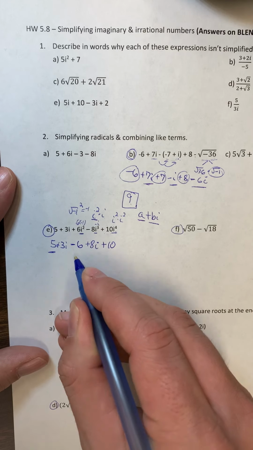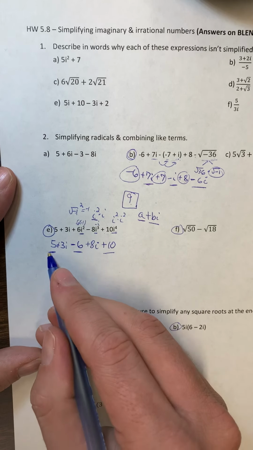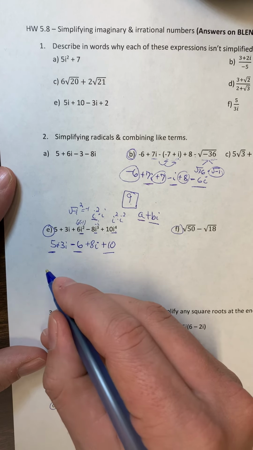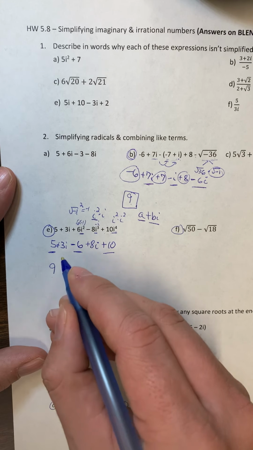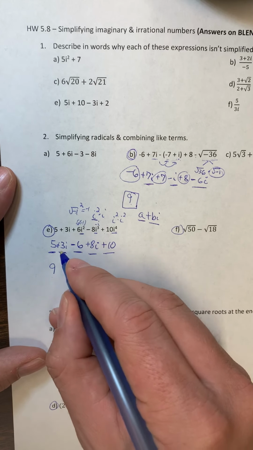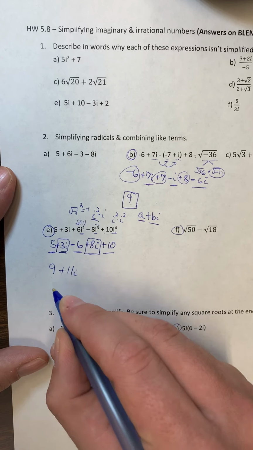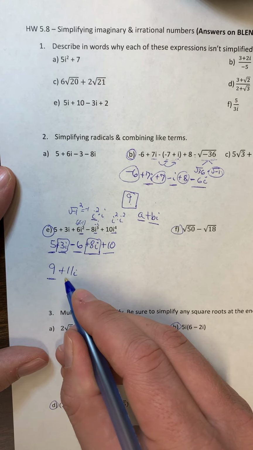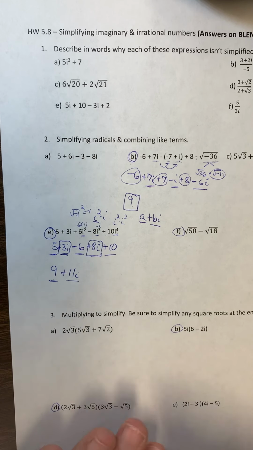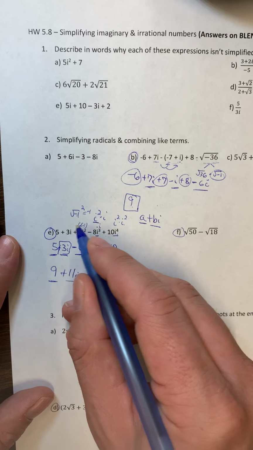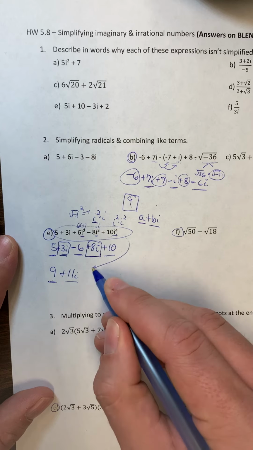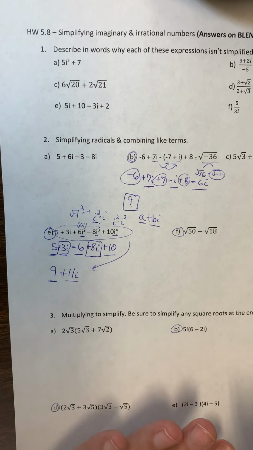And now we do have like terms. We've got these real numbers. 5 minus 6 plus 10 is 9. And then we've got our imaginary numbers. The 3 i's plus the 8 i's is 11 i's. And as I said before, we write it as a real number plus a real number times i. That's how we can simplify all imaginary numbers. Anything involving imaginary numbers can always be simplified down to something like this.